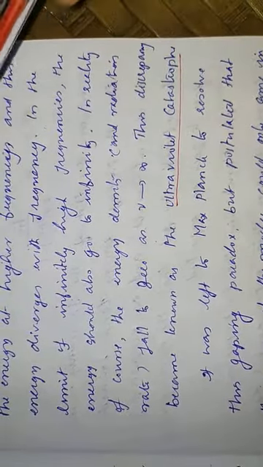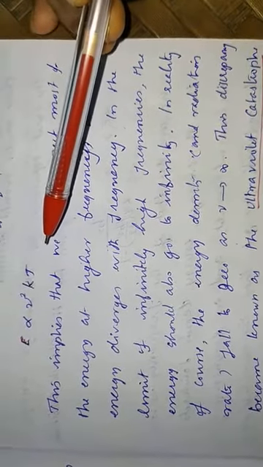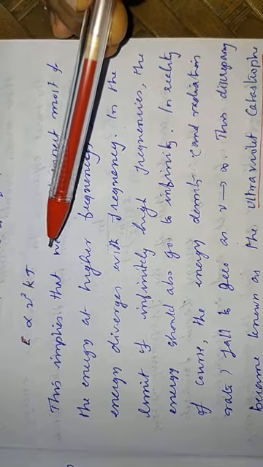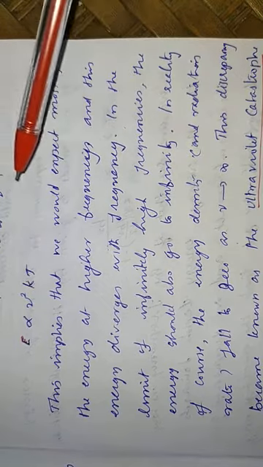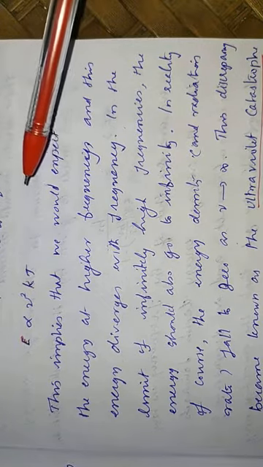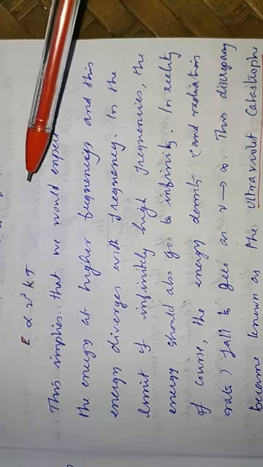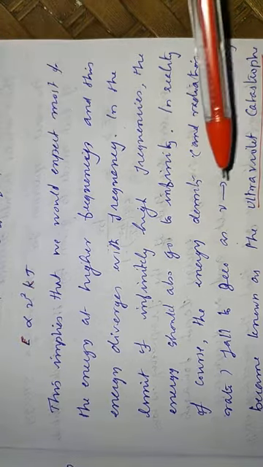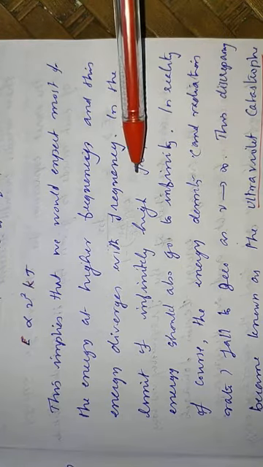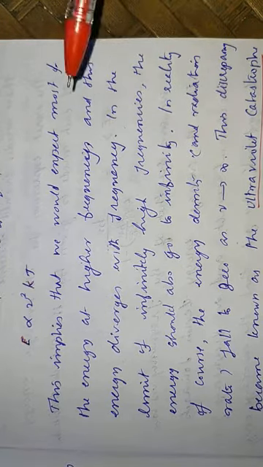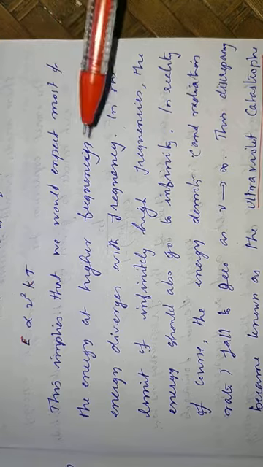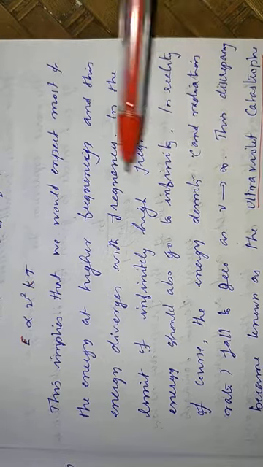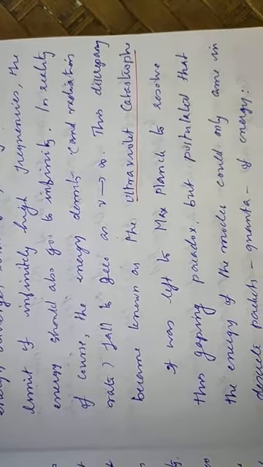That is, theoretically the energy emitted by black body radiation increases with frequency, and it should go infinitely large when frequency goes infinitely large, but actually the energy falls to zero when the frequency tends to infinity. So there is a discrepancy or paradox, and this discrepancy is known as the ultraviolet catastrophe.